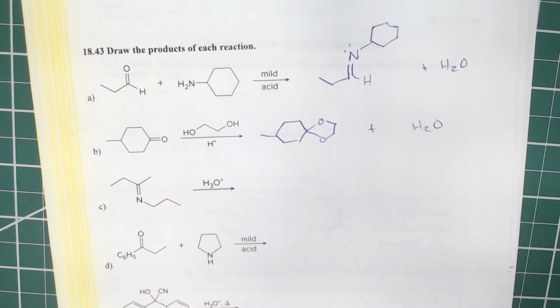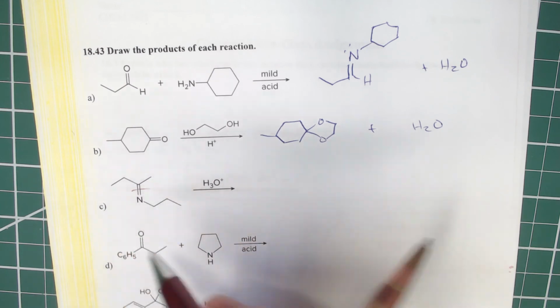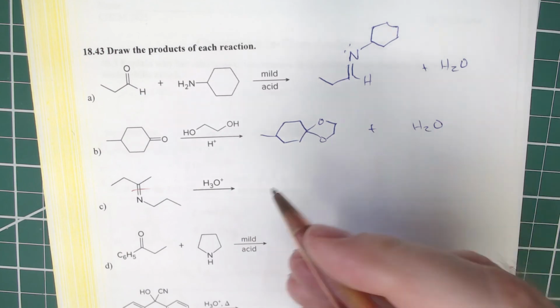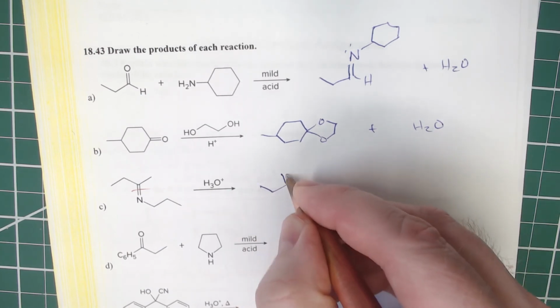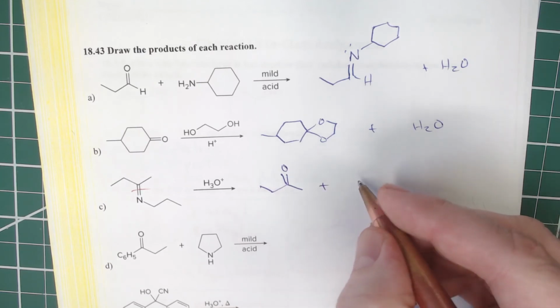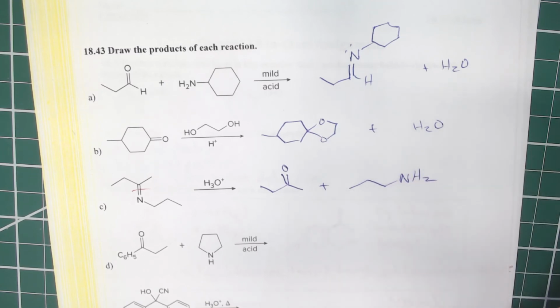So you can kind of think of it like, oh, we're going to hydrolyze that. So this will be our carbonyl compound, which will be the butanone, and then this will be our amine. So we'll get that ketone, which is a 2-butanone, plus the amine, NH2.